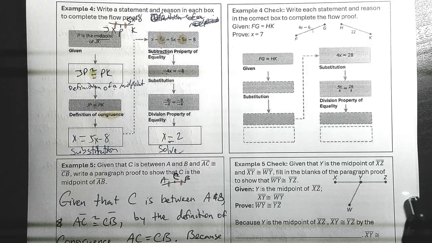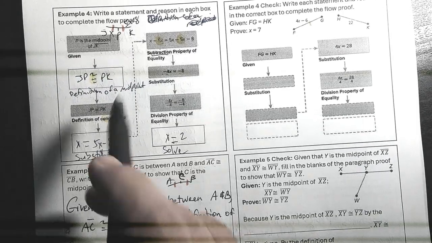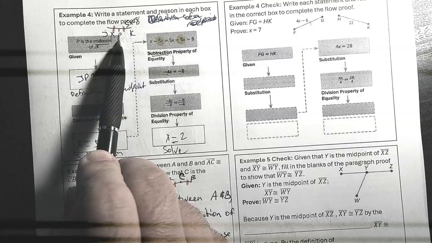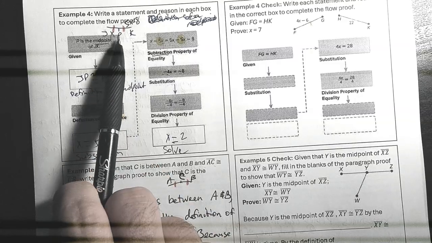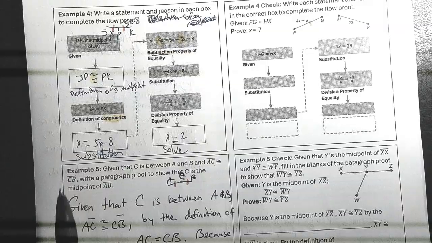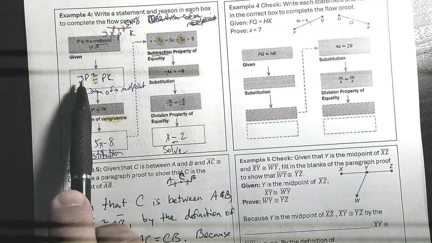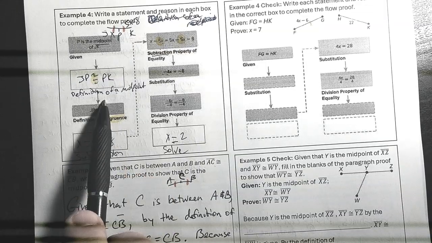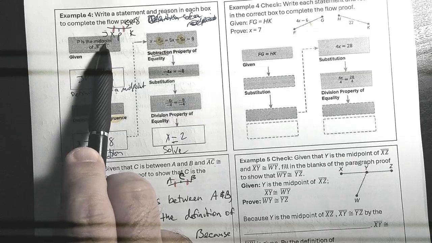All right, so example 4, back page. Write a statement and reason in each box. They tell us that P is the midpoint of JK. So I drew JK and I put P as the midpoint. And because P is the midpoint, I know these two are congruent, so those are the orange marks. So my first blank, I put JP was congruent to PK, and why? It's because it's the definition of a midpoint.